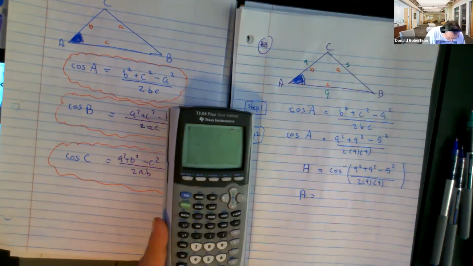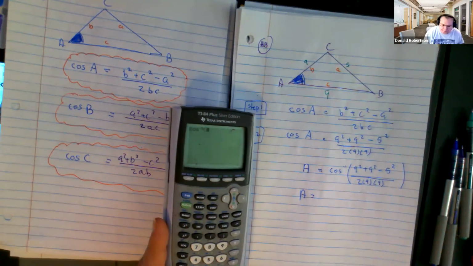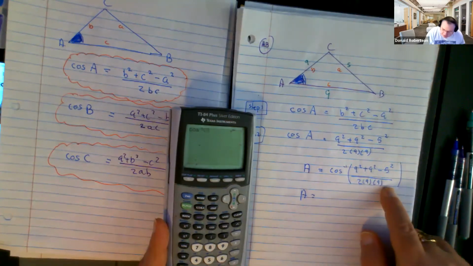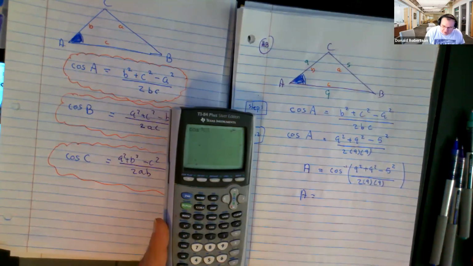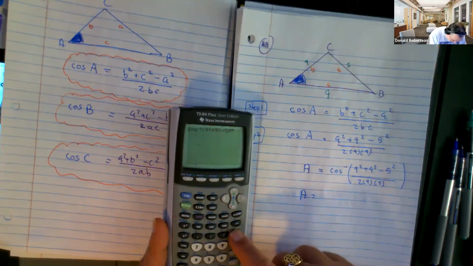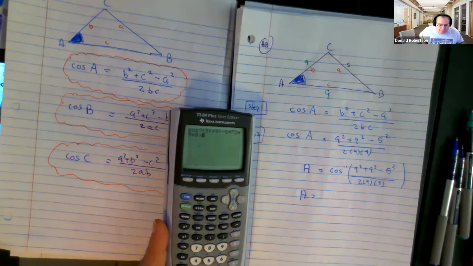Get out of there. Watch the buttons here. Inverse cosine. I've got this mess divided by that mess. Do not type in what I'm about to type in; I want to show you that this is wrong. I'm going to type inverse cosine of 9 squared plus 9 squared, take away 5 squared, divided by 2 times 9 times 9, close brackets.